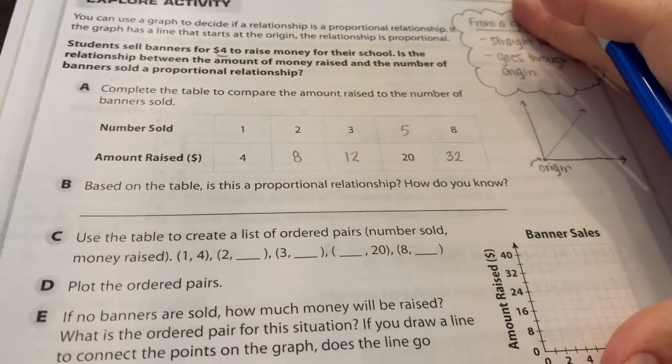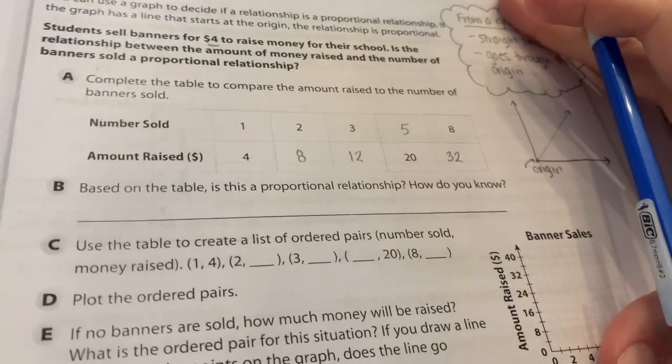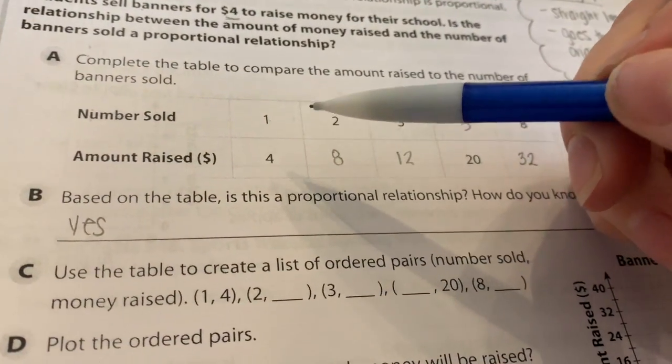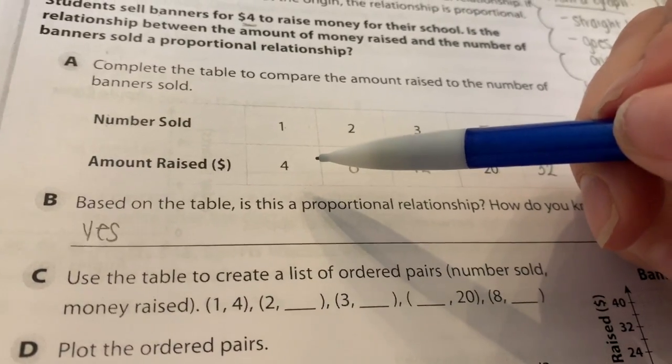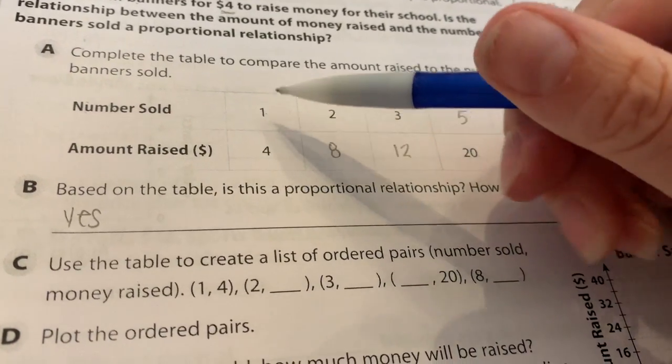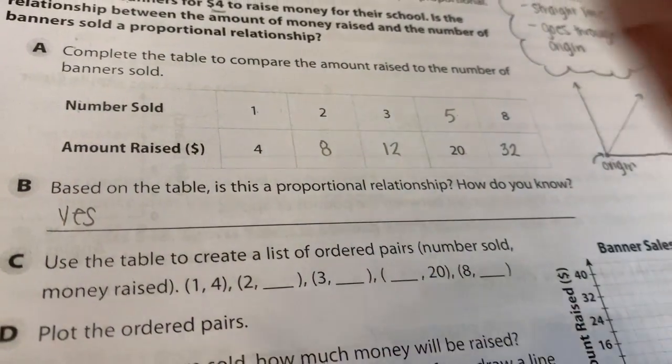Okay, so based on the table, is this a proportional relationship, and how do we know? Well, we know that it is going to be a proportional relationship because you can sit here and divide each one to show it, but the rate of change is constant.